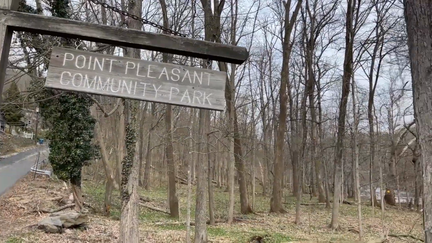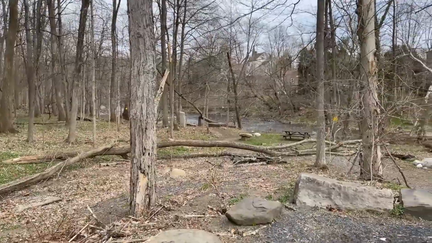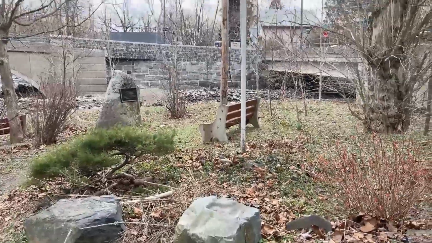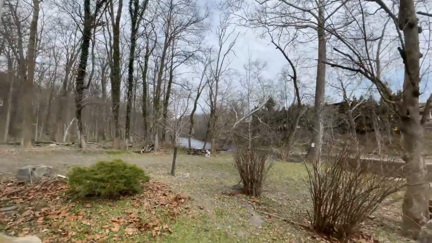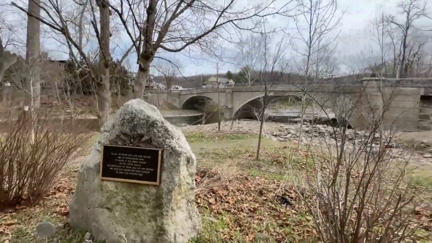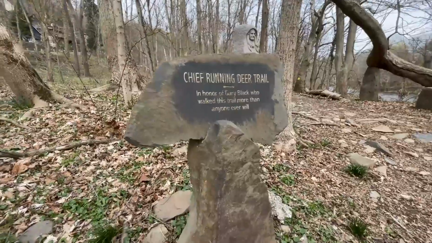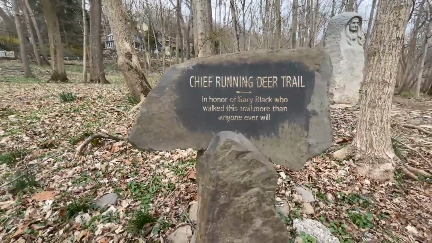A great way to get exposure is to pick a local place to build a tour that's going to bring people in and that doesn't already have a listing on Google Street View. I picked this local park near me that has a really touching and lovely war memorial here that I don't feel like a lot of people know about, so it was a good place to make a virtual tour, called Chief Running Deer Trail out here by me in Bucks County.